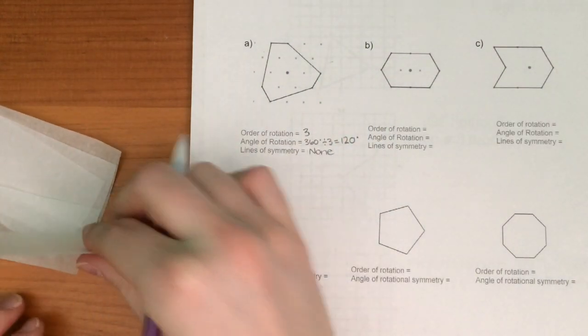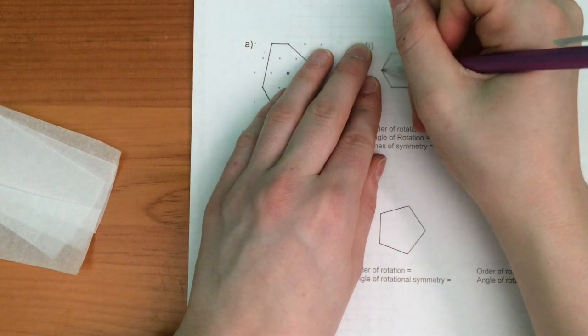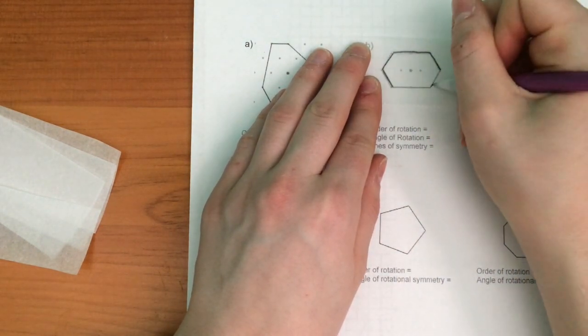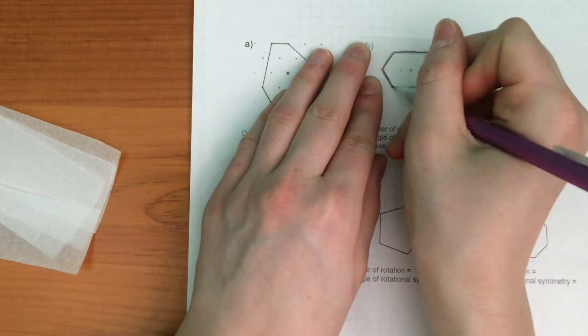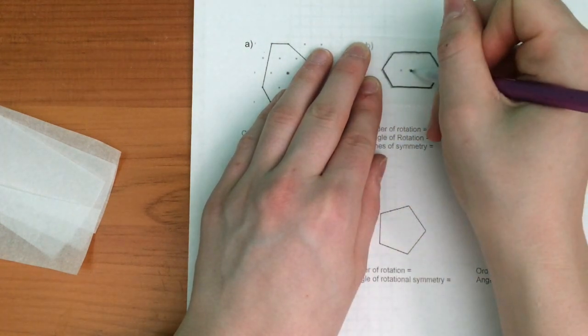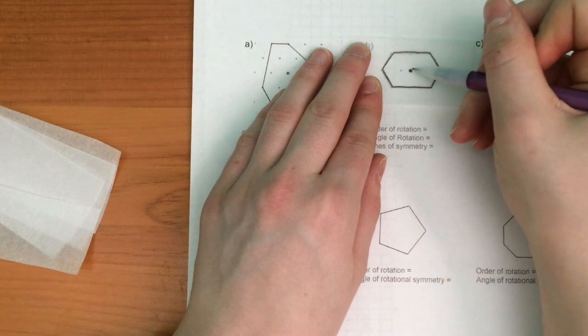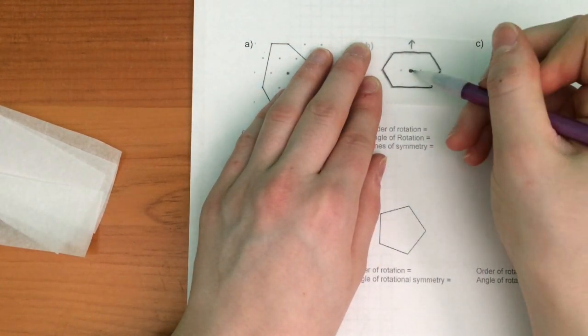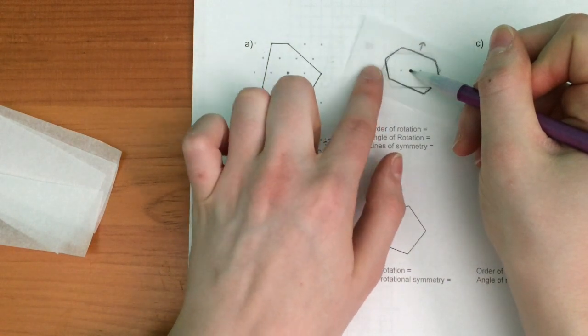If I go to my next shape, I'll trace this one out. If you ever want to use a ruler on this, you absolutely can, but I think normally tracing it should be easy enough with the lines underneath there for you. Okay, I always forget to put my indication, so I know when I get back to the top, and I'm going to start rotating.